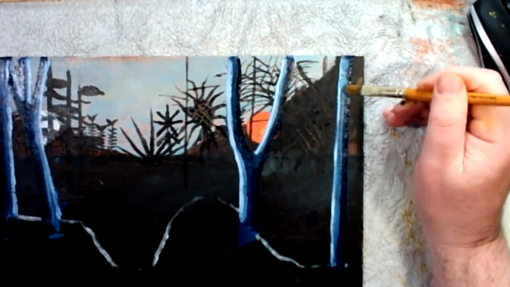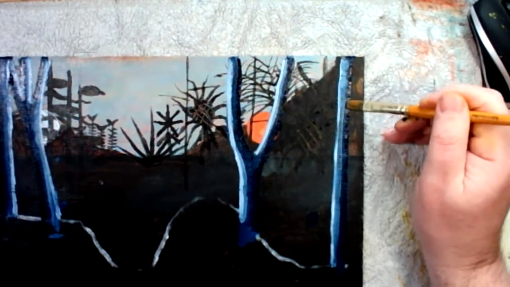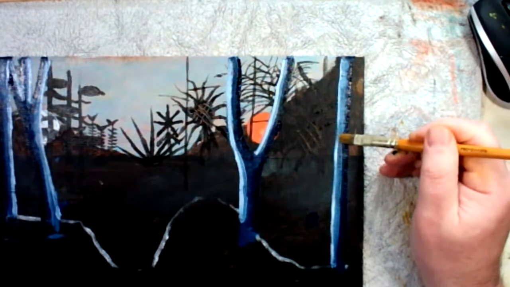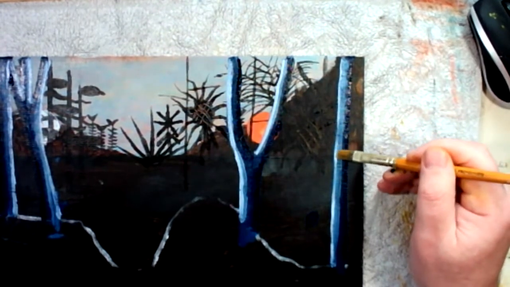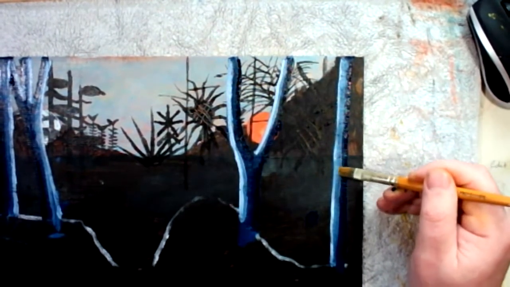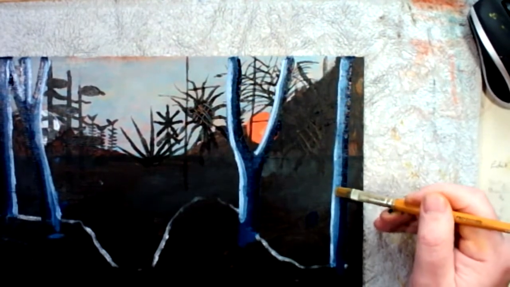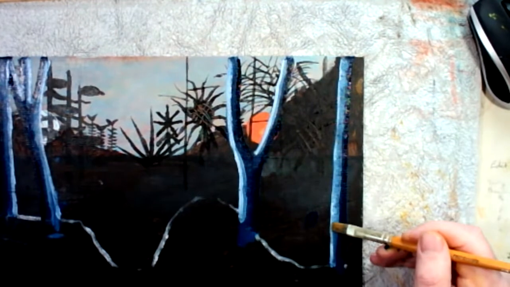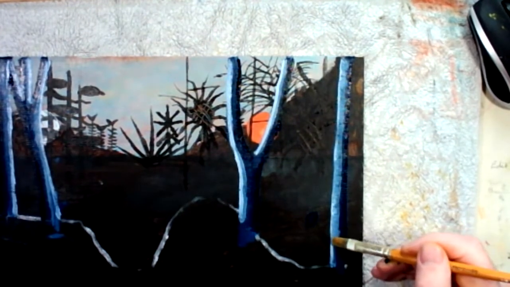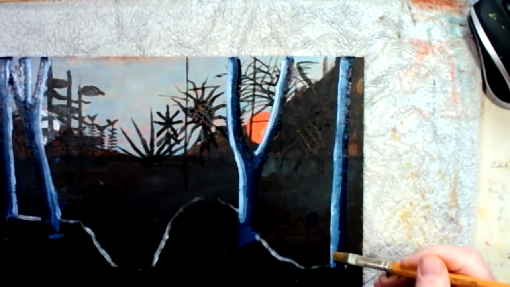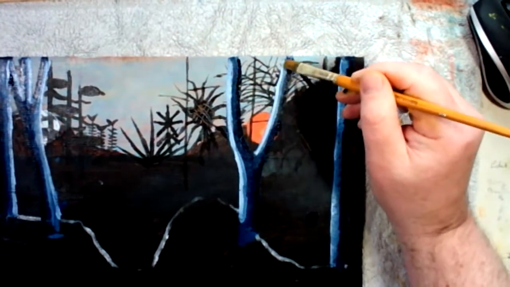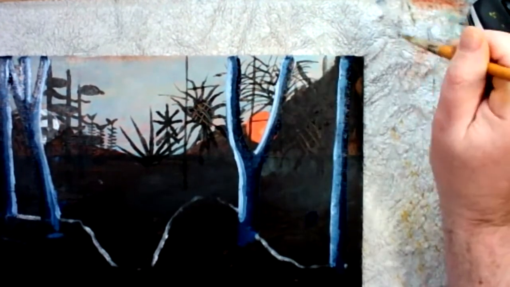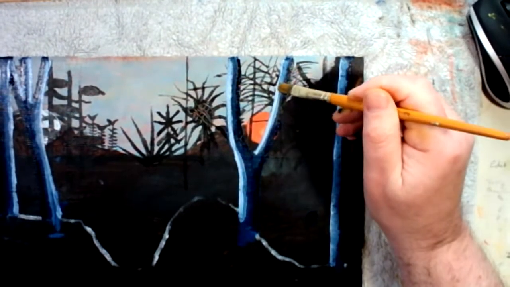I want to take the edge of some of these lines and give a kind of suggestion that the tree is rounded, and even textured. So I should really clean off the brush a little.